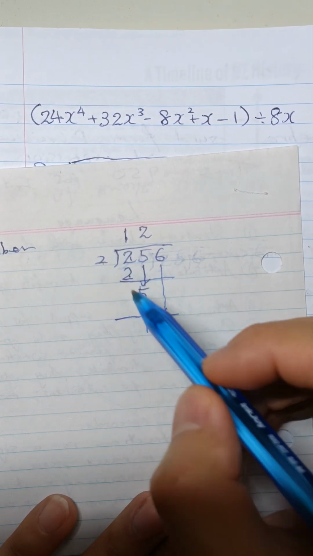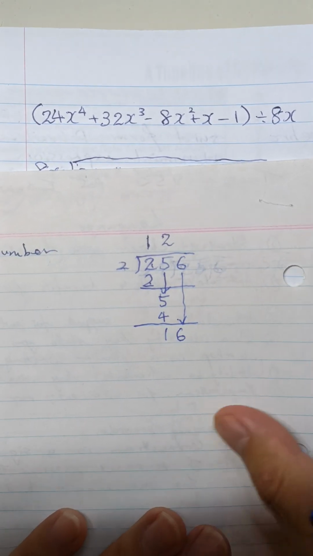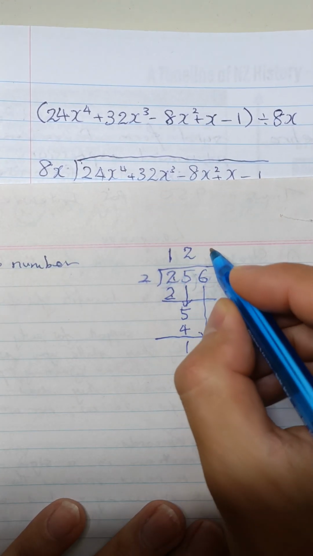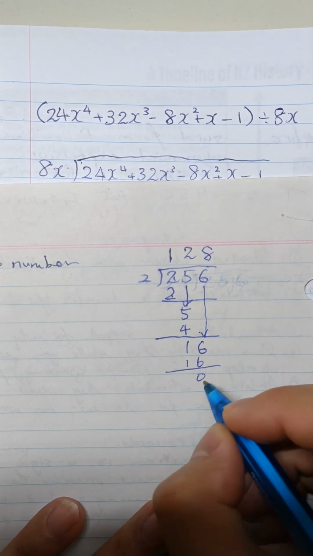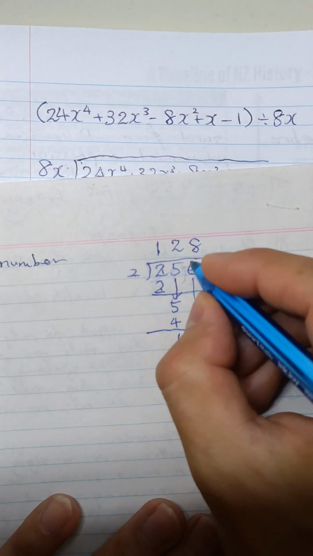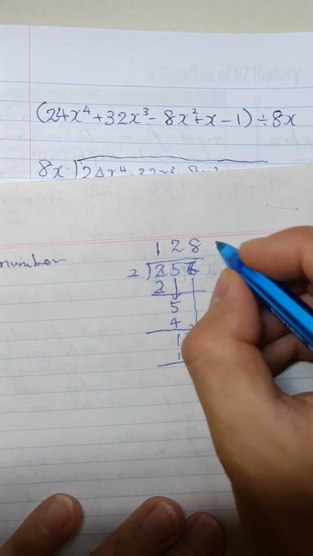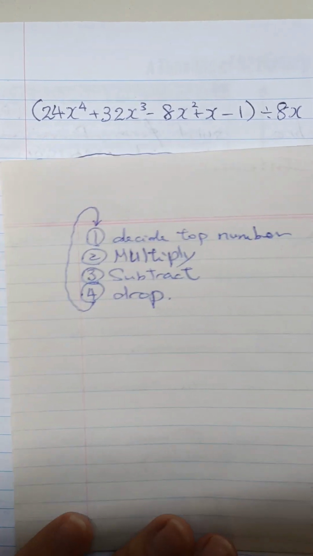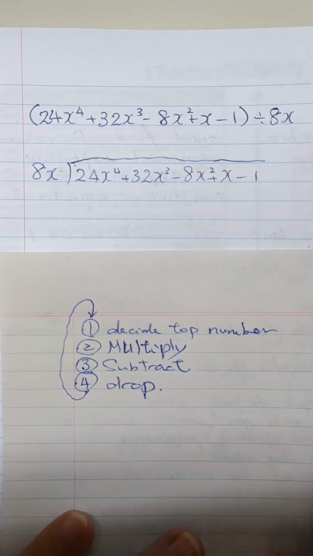Then how many 2's go into 16, which we have to decide the number which fits here, right? So number 8, and then multiply 2 times 8 is 16, and then subtract, 0. So we don't have any remainder at this stage. But if this one is a 7, then the remainder is 1. So the remainder is 1, like that. Okay? So we're going to use this cycle to deal with this one.